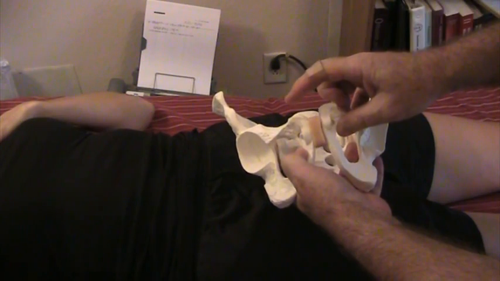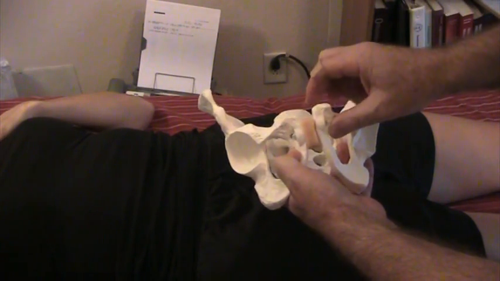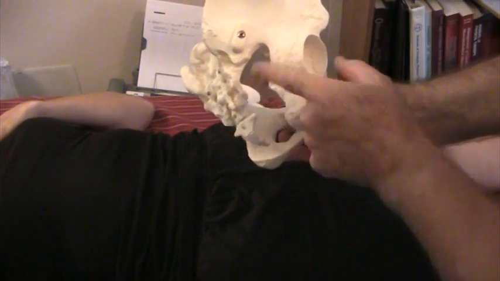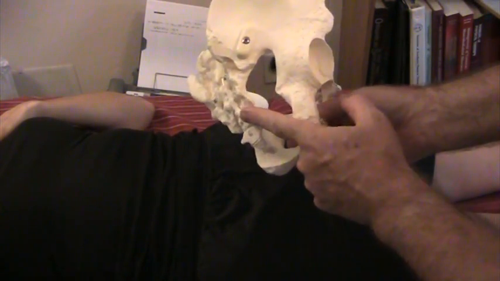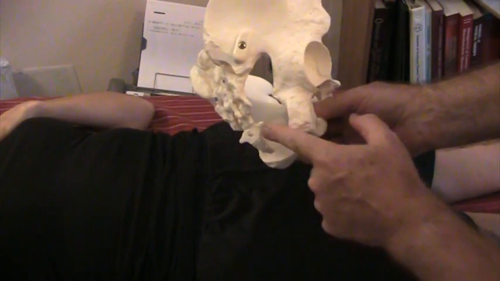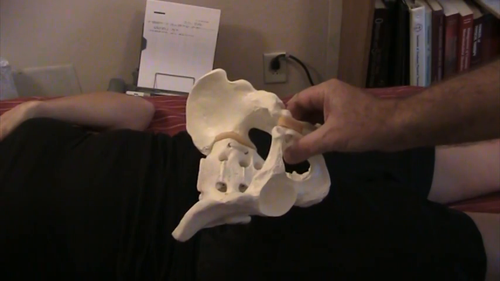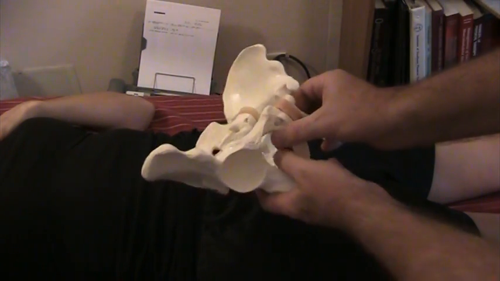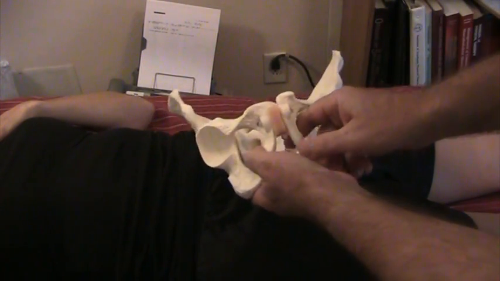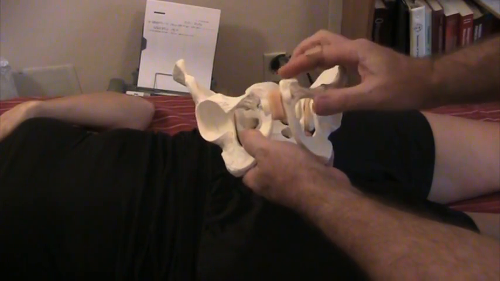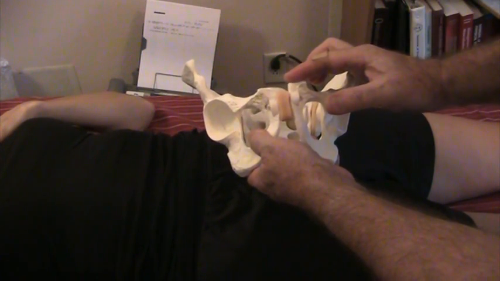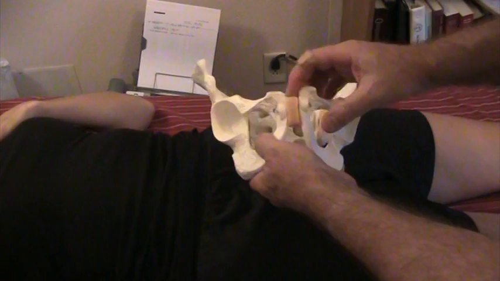Now, the reason that I suspect that the right is dysfunctional is that when I palpate the sacrospinous ligament and the sacrotuberous on the right side, they are much more taut. They are much tighter and more painful. I can also do a mobility assessment. However, I want to explain what I find with palpation. With palpation, I find a definite step off.